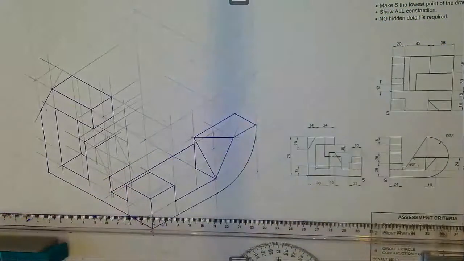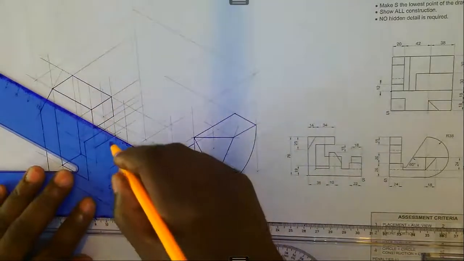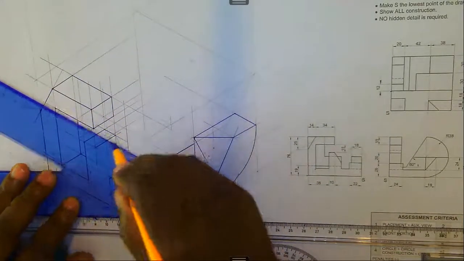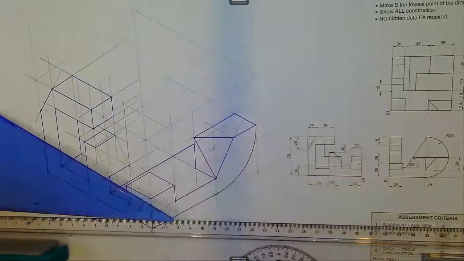Right. But what we cannot outline is that part which goes down, which is that part. We need an auxiliary view in order to define that. So we are only going to define or work on that which we are able to see clearly for now. We do this.